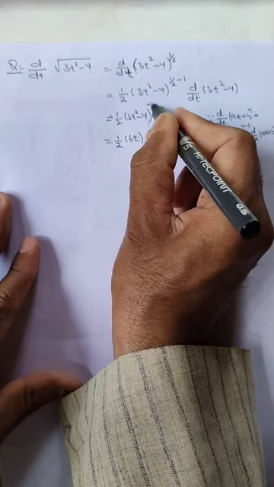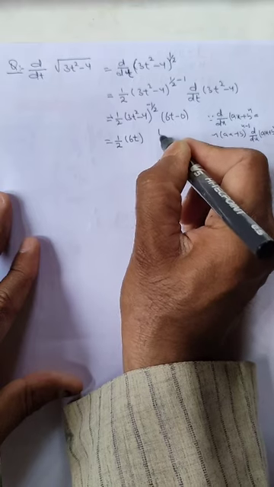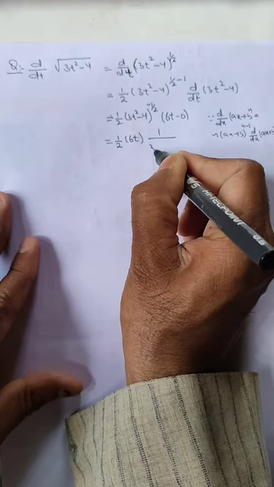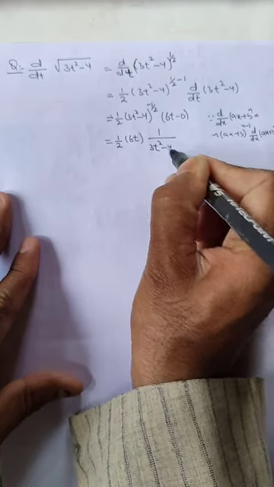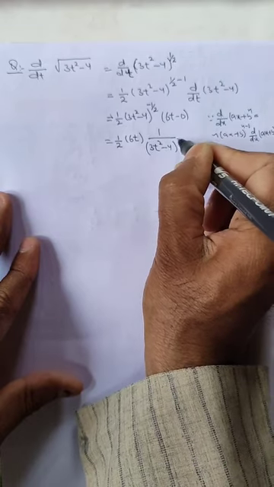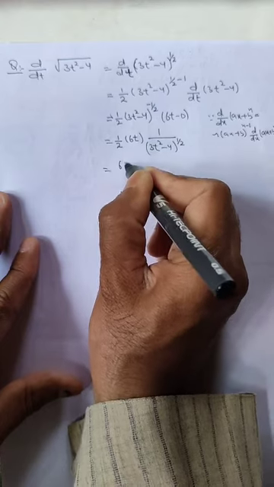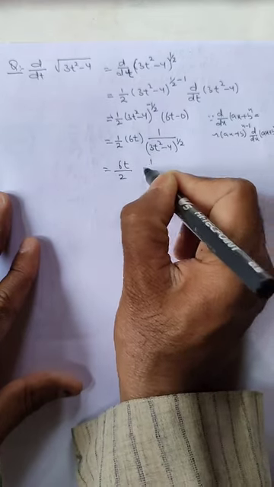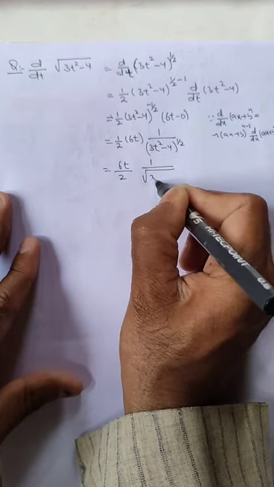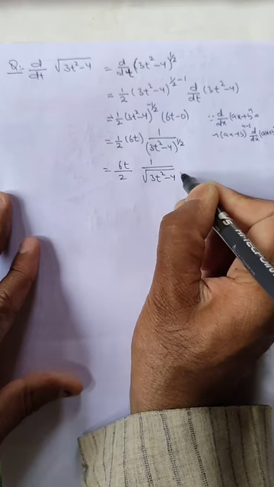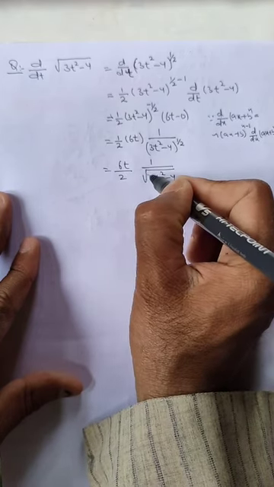See, it is negative, we can make it positive by bringing it to the denominator: (3t square minus 4) raised to power 1 by 2. Minus 1 by 2 will come to be plus 1 by 2, so we can write it as 6t over 2 times 1 over the square root of 3t square minus 4, because 1 by 2 power means root.